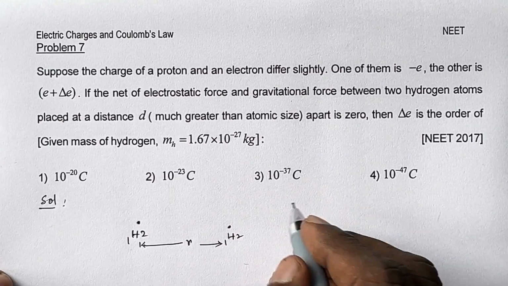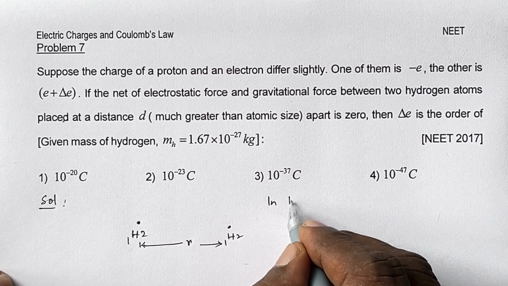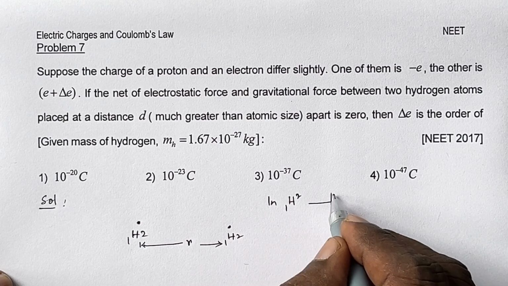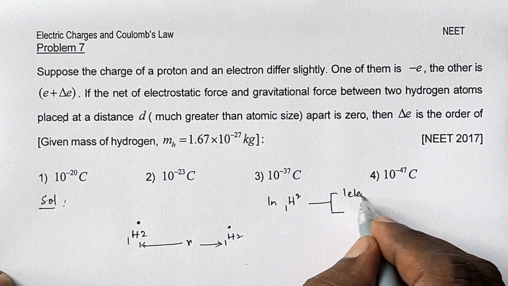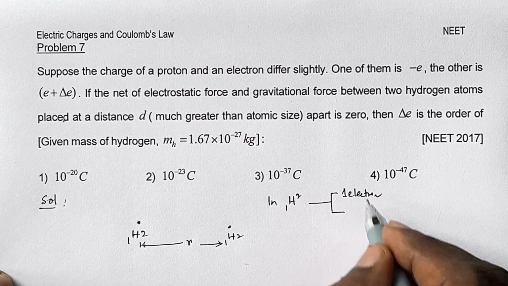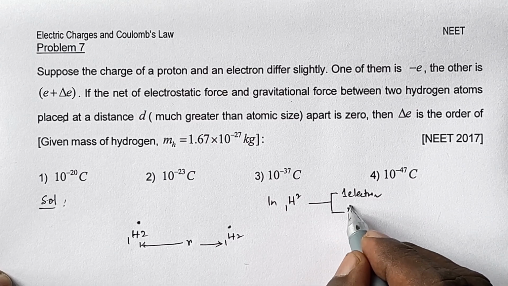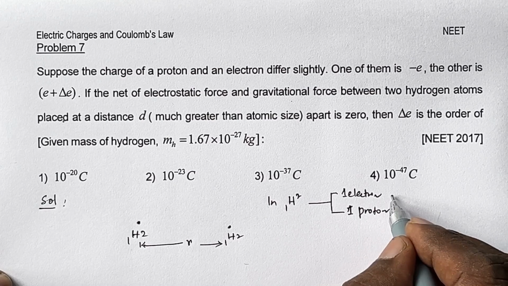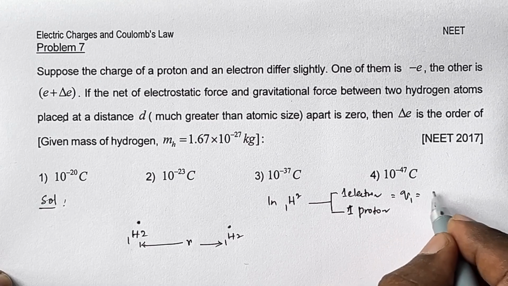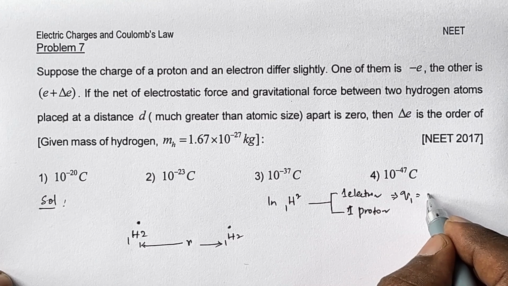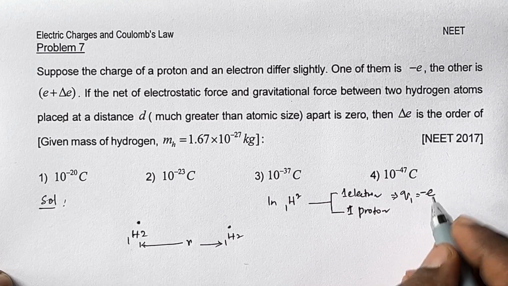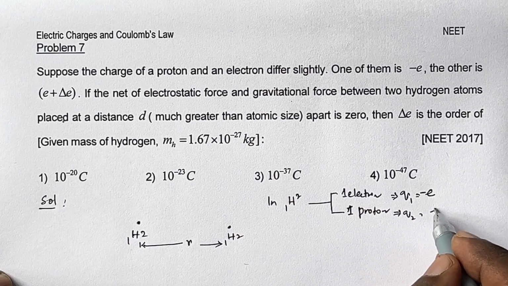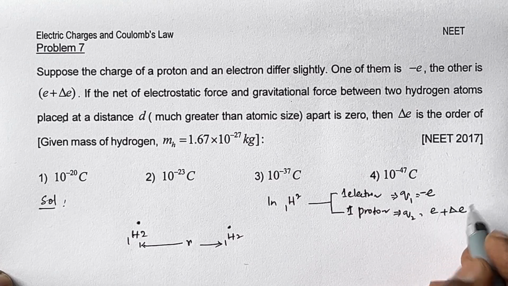In a hydrogen atom we have one electron and one proton. Electron charge q1 is equal to minus E, given. Proton charge q2 is equal to E plus delta E.